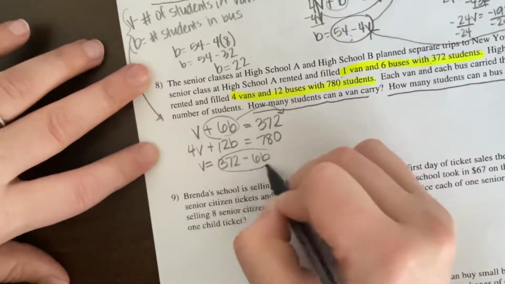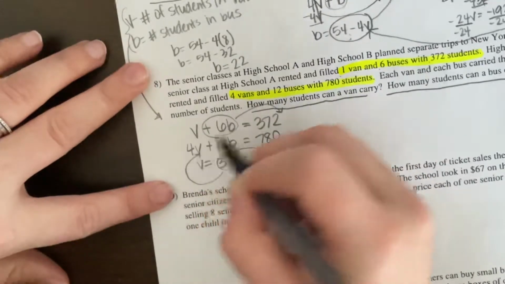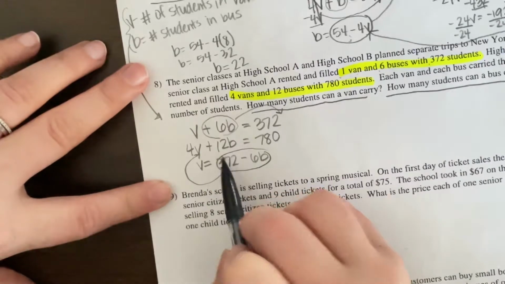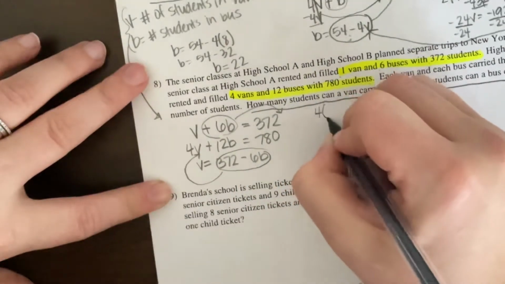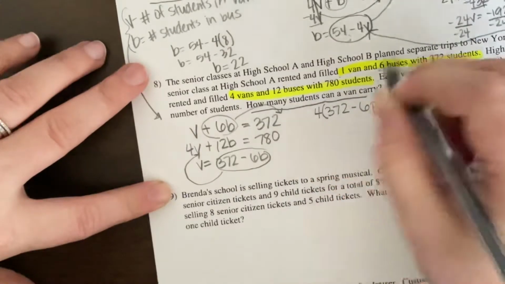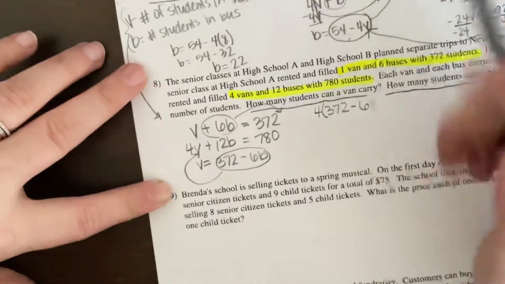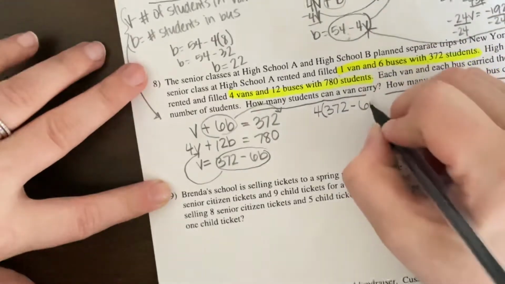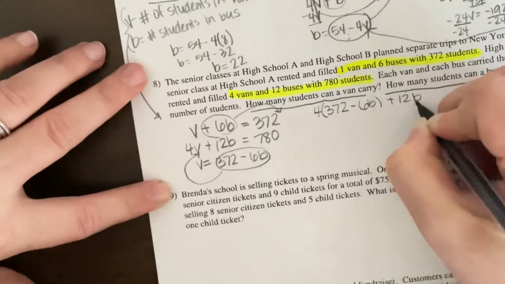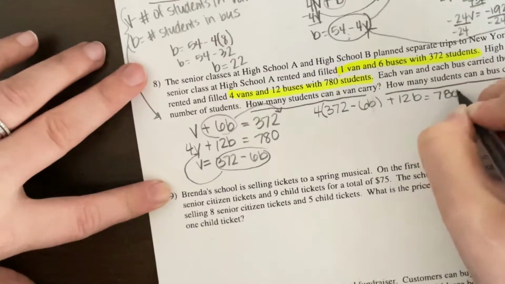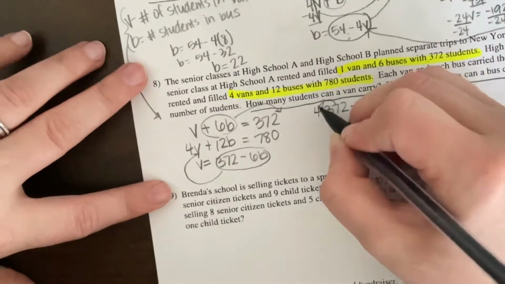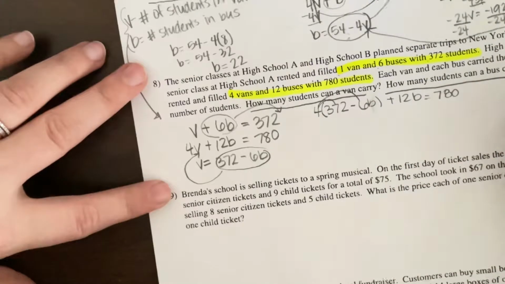Let's take that and substitute the V right there. So instead of putting V, we're going to put all this information. So 4 times all that, plus 12B equals 780. Then we'll do 4 times 372 and 4 times negative 6B.